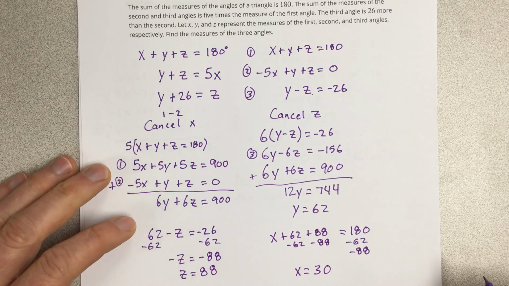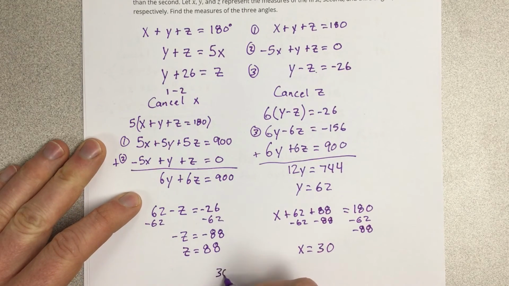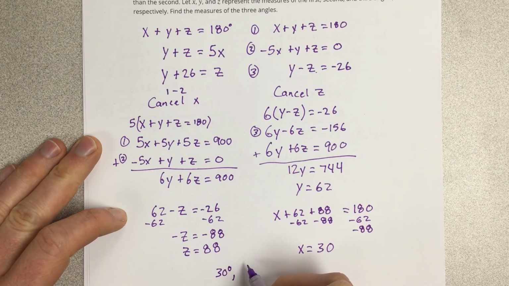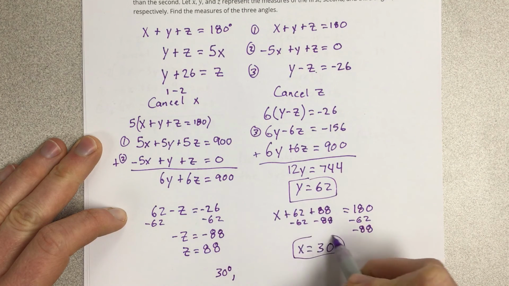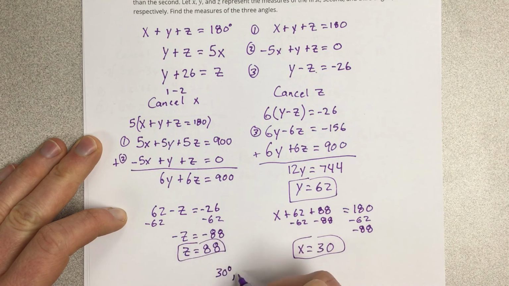So my angles are 30 degrees. The y value was, I better circle these, 62 degrees and 88 degrees.